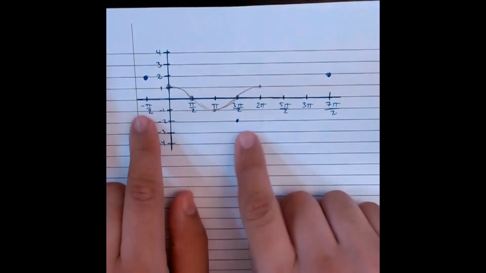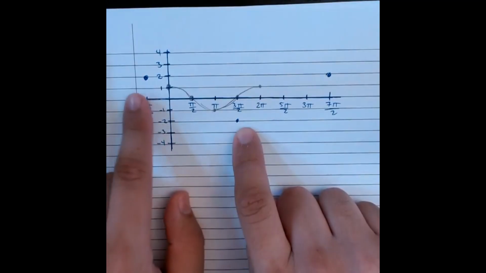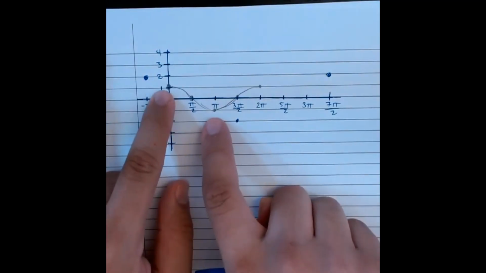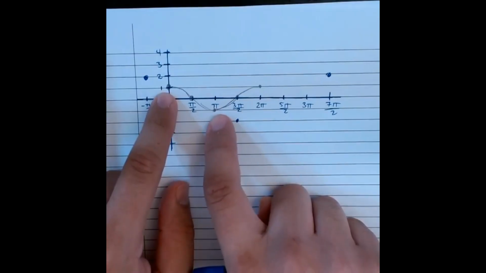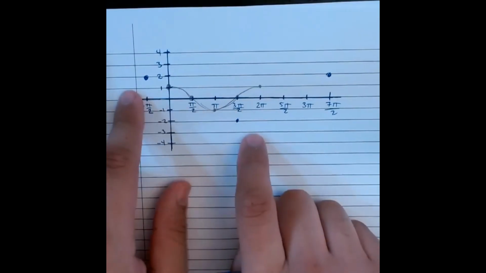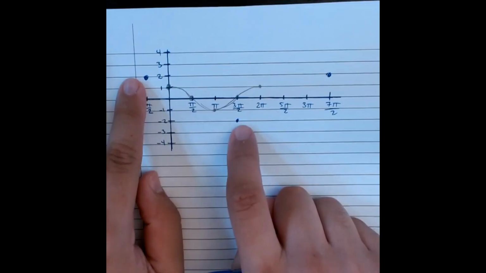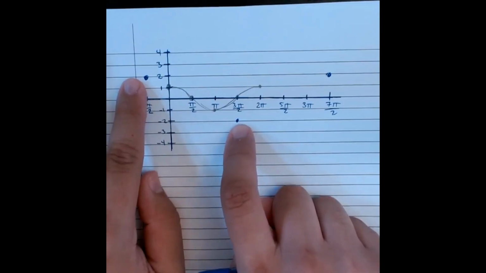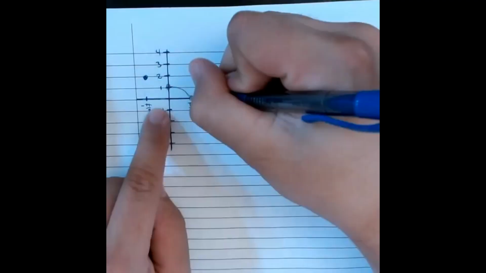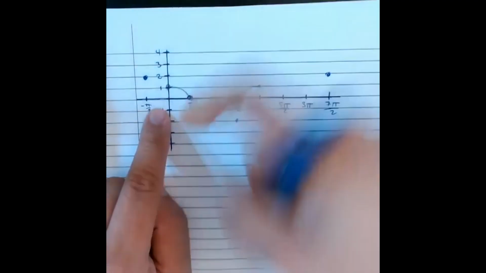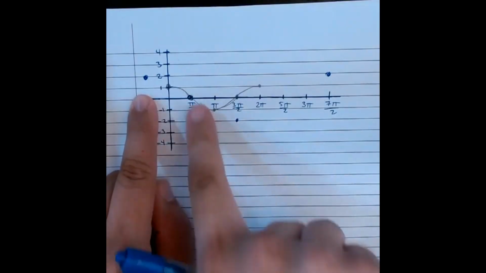And then your graph is supposed to hit the axis halfway between the maximum and the minimum. Notice here and here, halfway between the maximum and the minimum, that's where you hit your axis. Okay, well here's your maximum and your minimum. Halfway in between that is, well, it's actually still right there. That's kind of a coincidence. It doesn't usually happen like that, but that's what happens for this example.